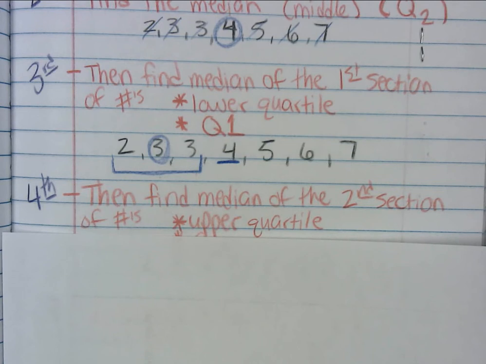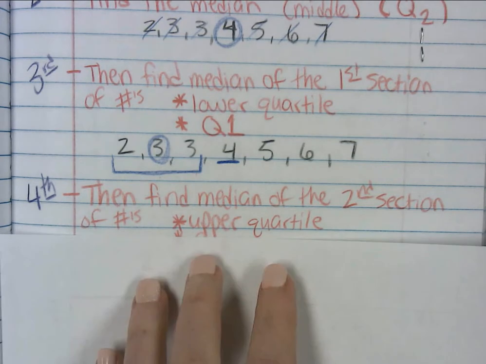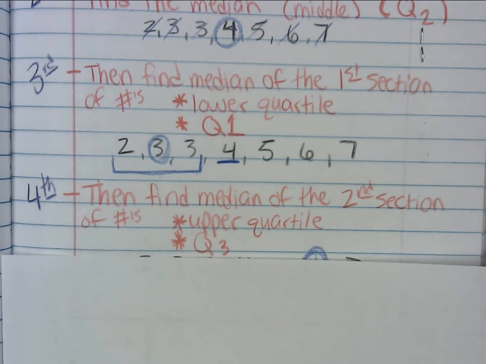So we call this your upper quartile, and we also call it quartile 3 or Q3. We just write Q for short, but Q stands for quartile 3. So we found the median of the first section. Now we're finding the median of that second section of numbers, the upper numbers. That's why they call it the upper quartiles, your larger numbers. And all median means is we're just finding the middle numbers.